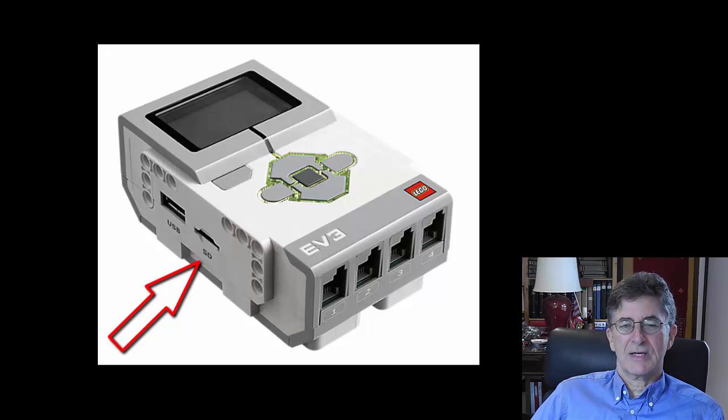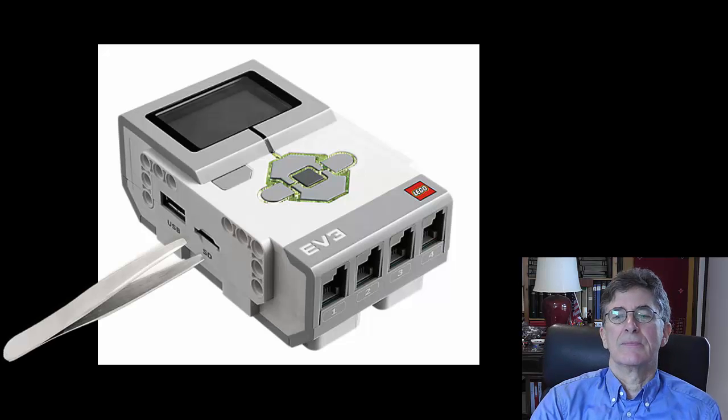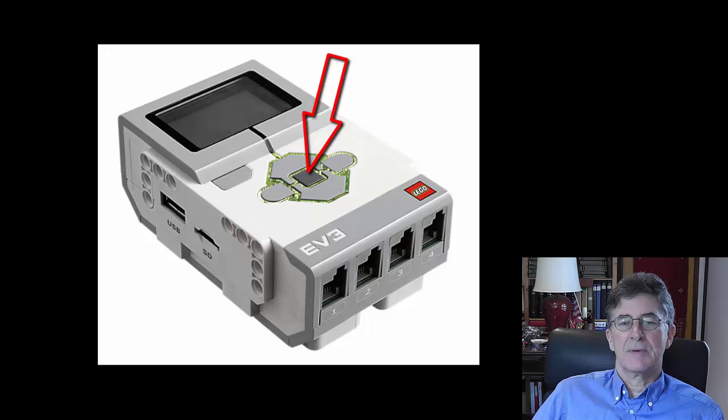The card is fairly easy to insert, but more difficult to remove. When you want to remove the card, you may find it helpful to use tweezers. Boot the EV3 by pressing the Enter or Center button on the EV3 for a few seconds.